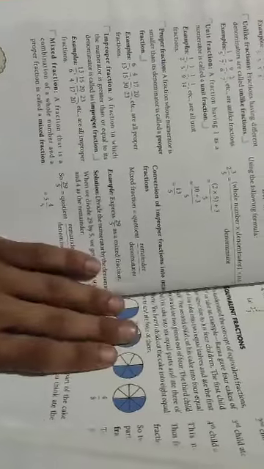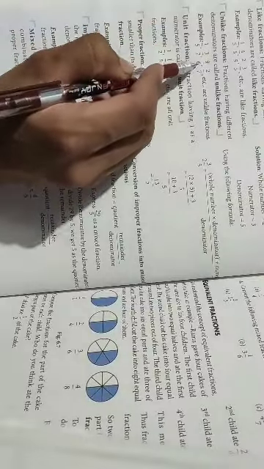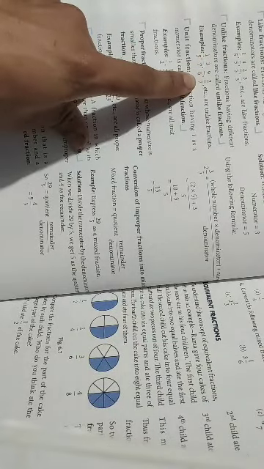Next, unlike fractions, just the opposite of like fractions. Fractions having different denominators are called unlike fractions, or you can say fractions whose denominators are not equal. The examples are 1 by 5, 3 by 7, 9 by 6, 2 by 7. See, all the denominators are different, isn't it? So they are unlike fractions.